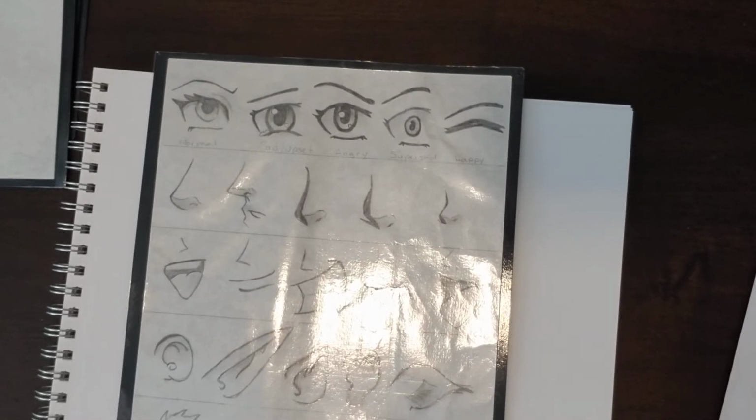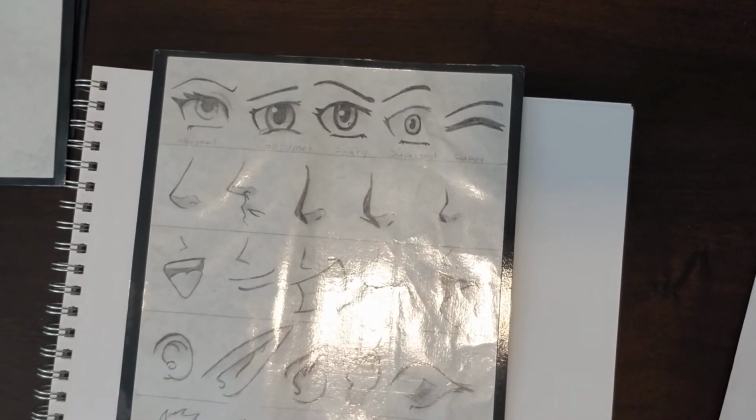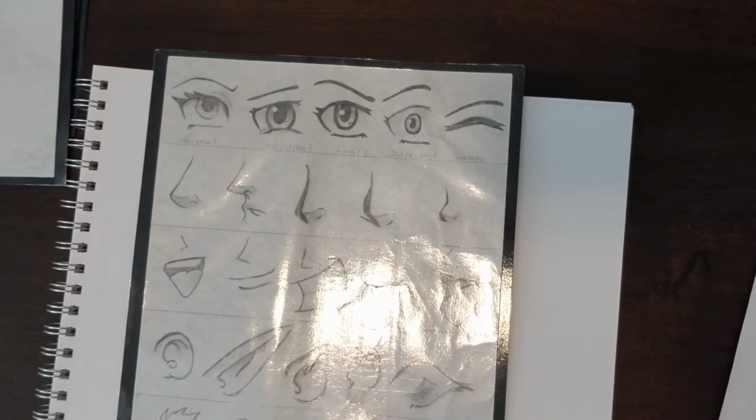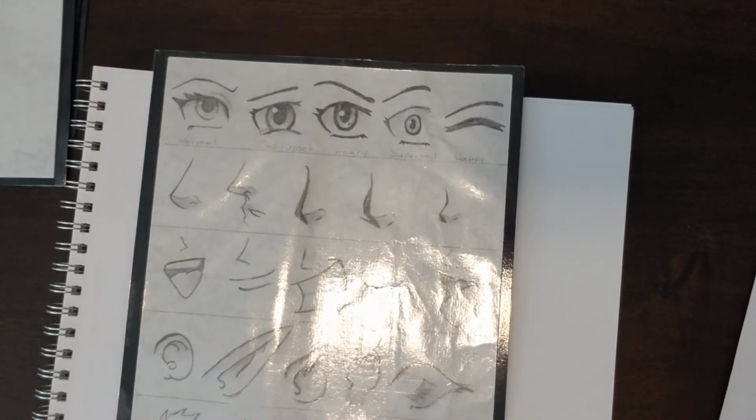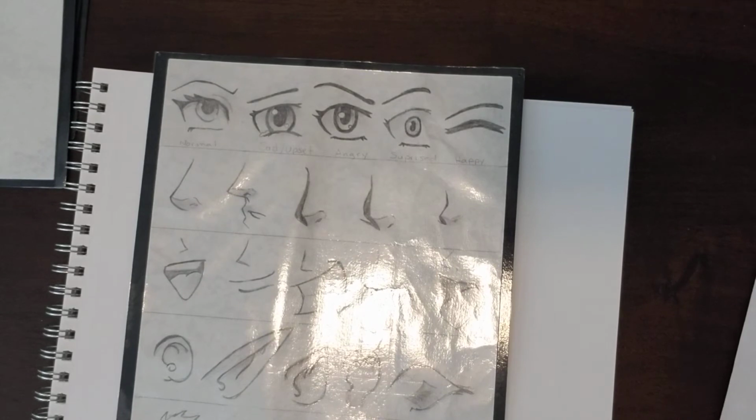Hello, welcome back. We are looking at our Japanese facial feature tutorials. In the last video I showed you how to create different types of eyes to show different emotions. In this video I'm going to show you how to do different noses.